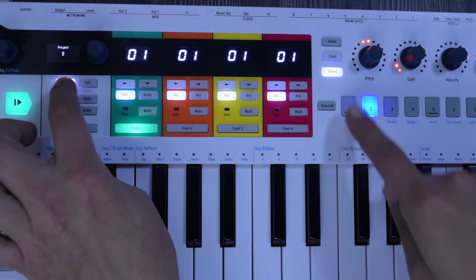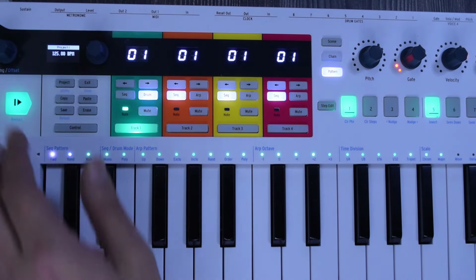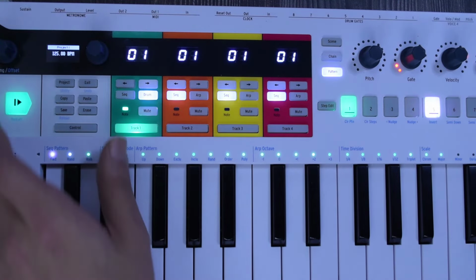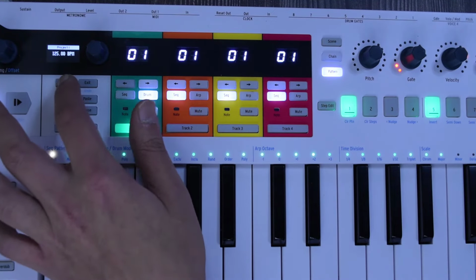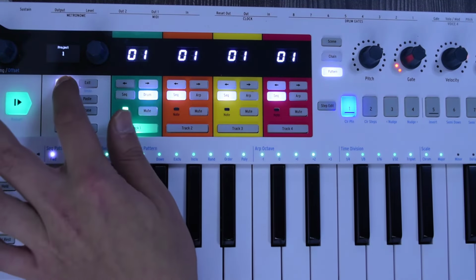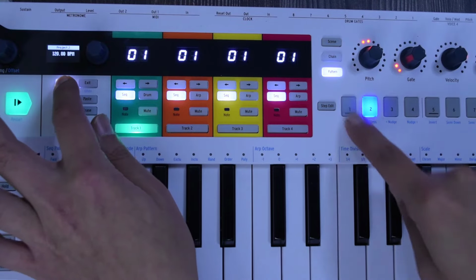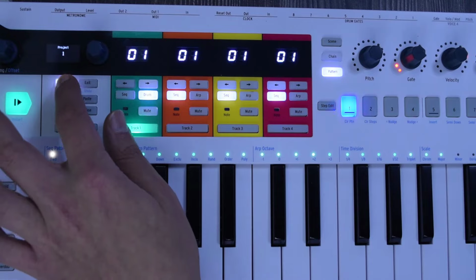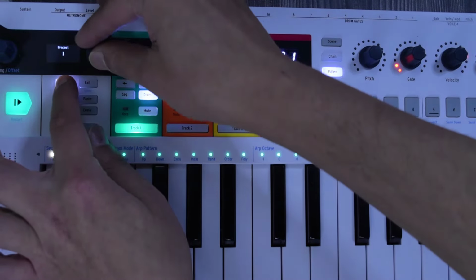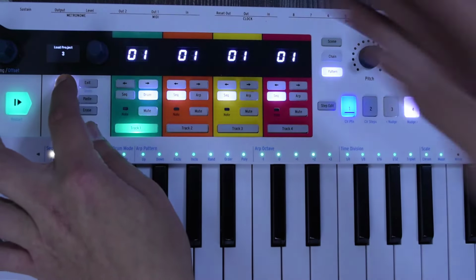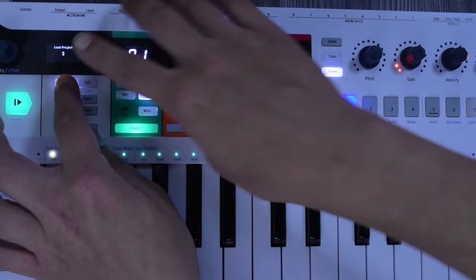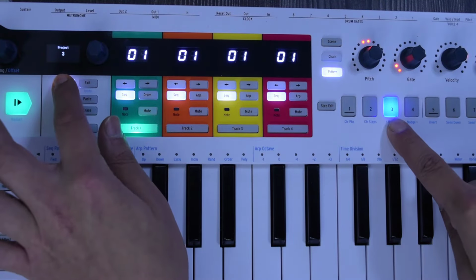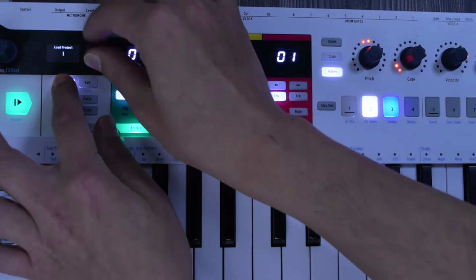But the cool thing again is that we can go back to project number 1 and still have all the work we did on that project. Now, another way to change projects, because when we are playing back and we change projects, it's just going to change to the other project right away. So what you can do is hold the project, and with the encoder, select, for example, project number 3. When you're done, you push to confirm, and only then is it going to change to the other project. This is just another way of doing this.